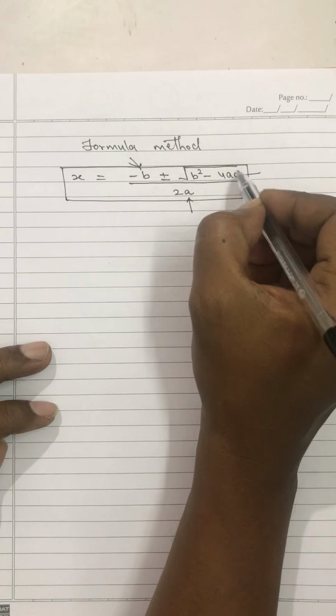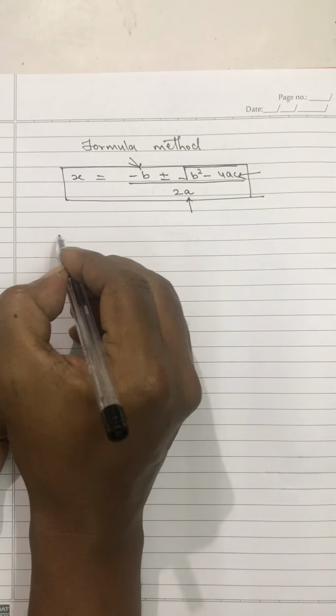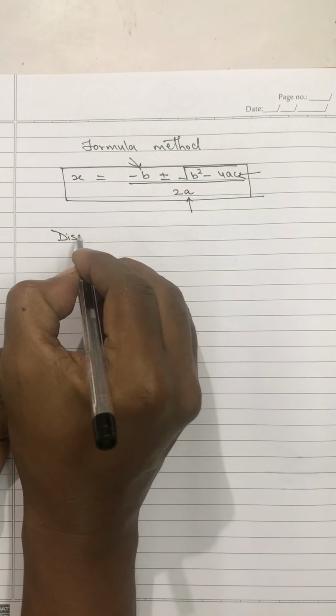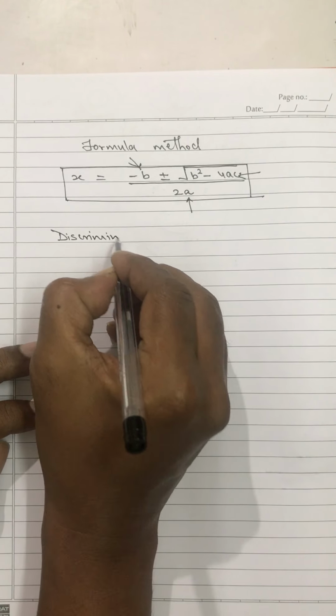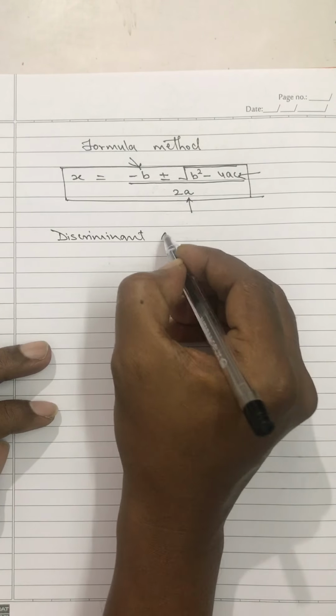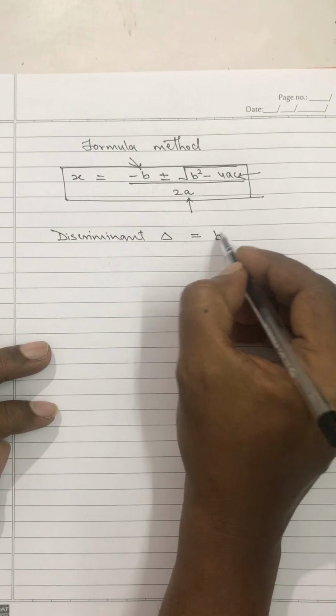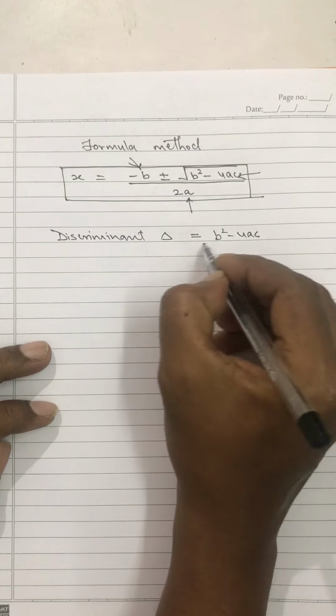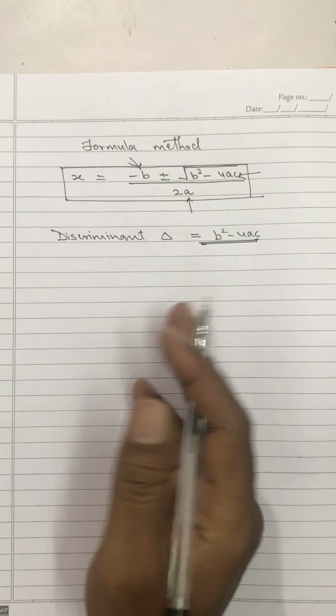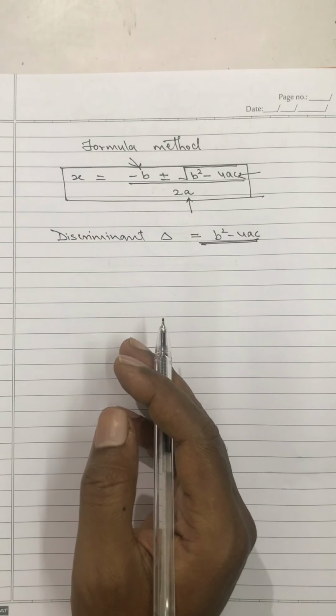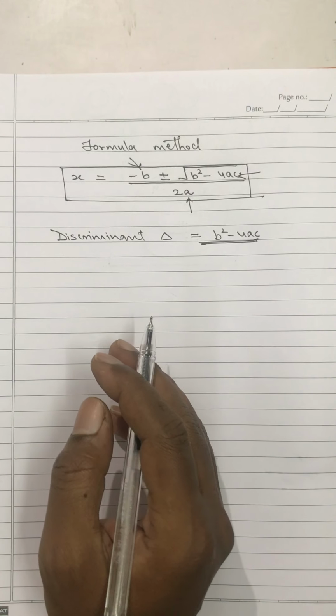Here, this term b square minus 4ac is called the discriminant, which at times is denoted by a small triangle. And why is it called the discriminant? Because it discriminates the quadratic equation.